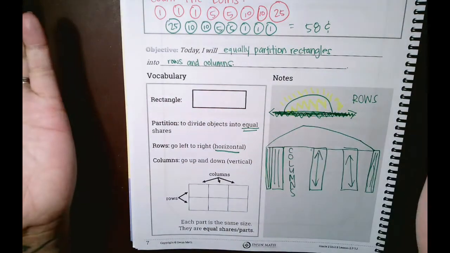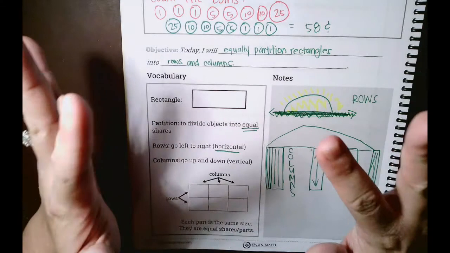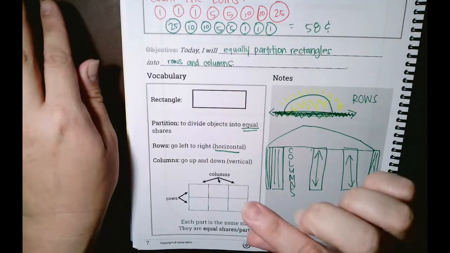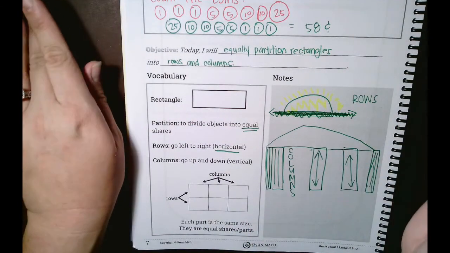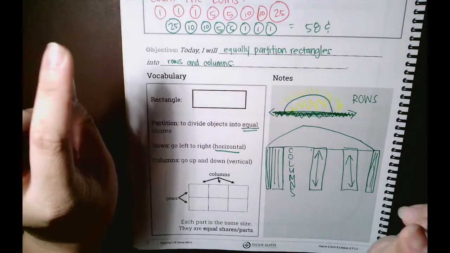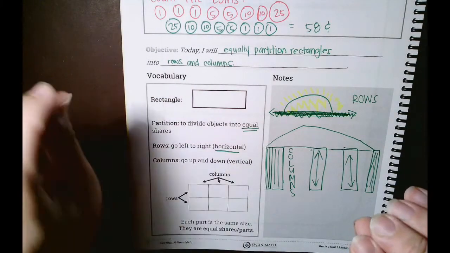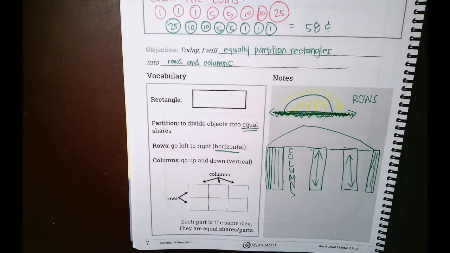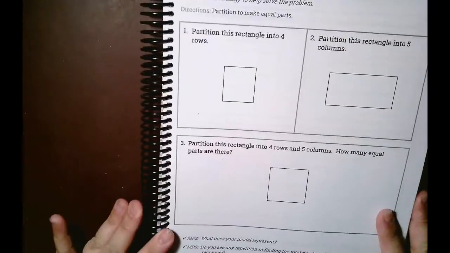Would it be fair if your piece is smaller than the rest, or bigger than the rest? No, it's not going to be fair. So we need to make sure that when we are partitioning our rectangles or our shape, they are equal shares or parts.